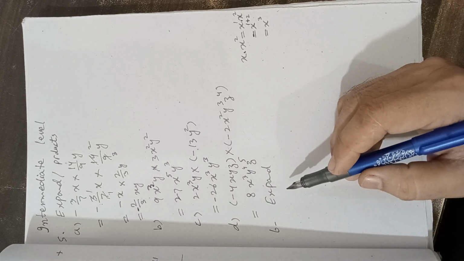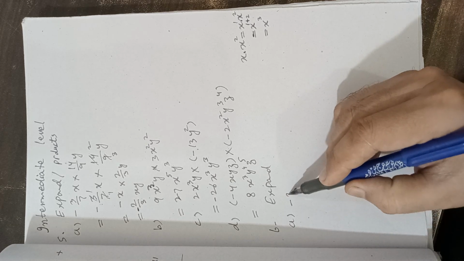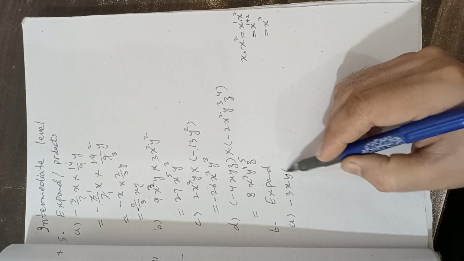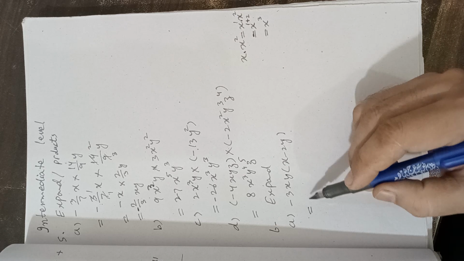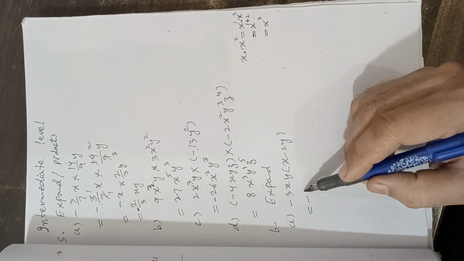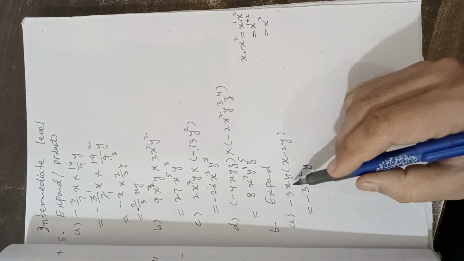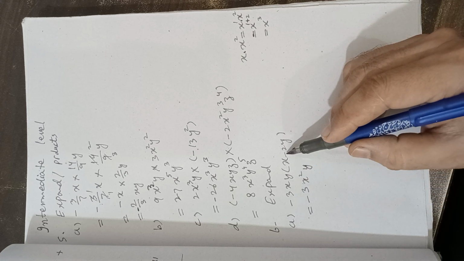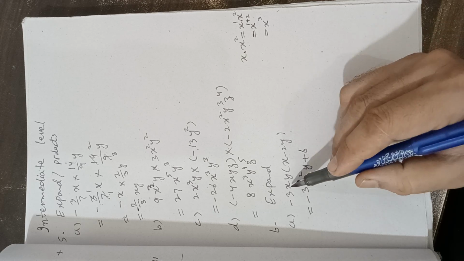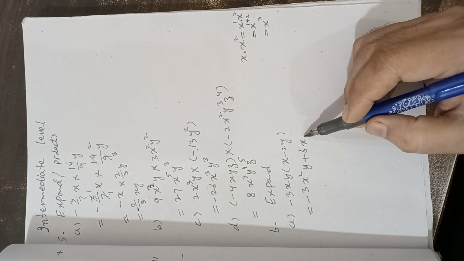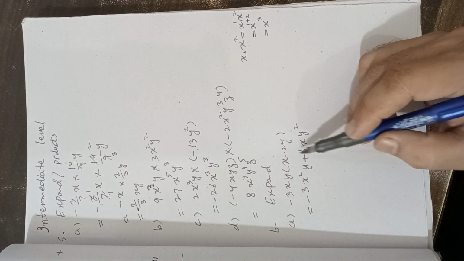Fifth question was to find the product. And now A part of sixth question is minus 3xy into (x minus 2y). Very simple. Minus 3x multiplied by x is x square, and y will remain alone here, while minus inner sign will change, it will become plus, and 3 multiplied by 2 is equal to 6. X will be here, y multiplied by y is equal to y square. Due to this minus sign, we have changed the inner sign, it has become plus sign.